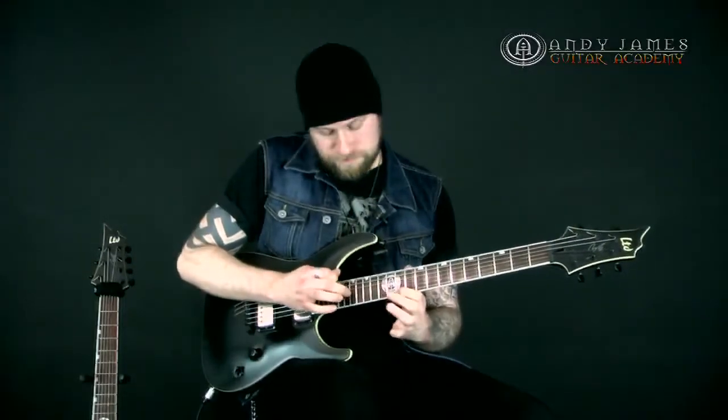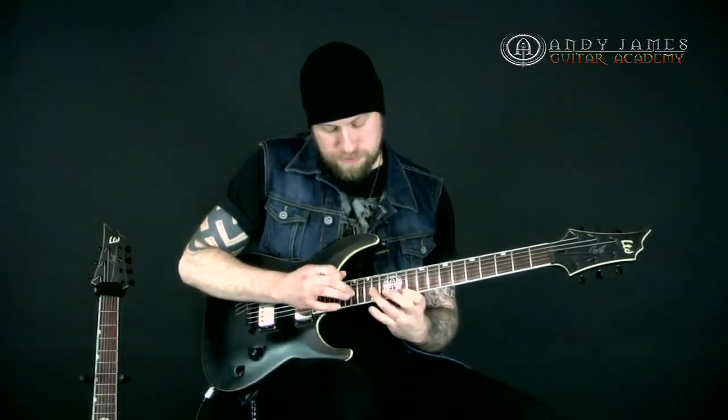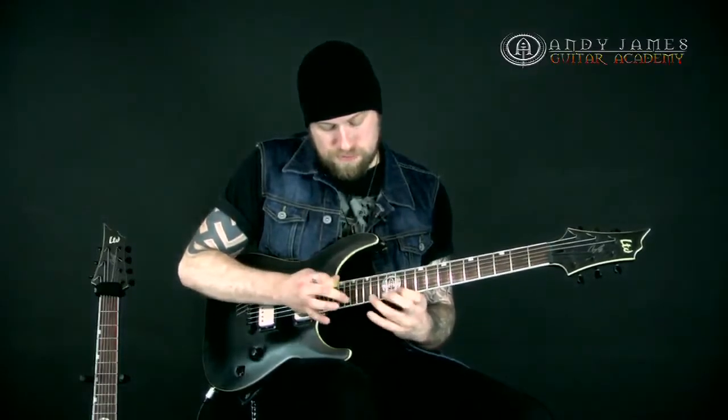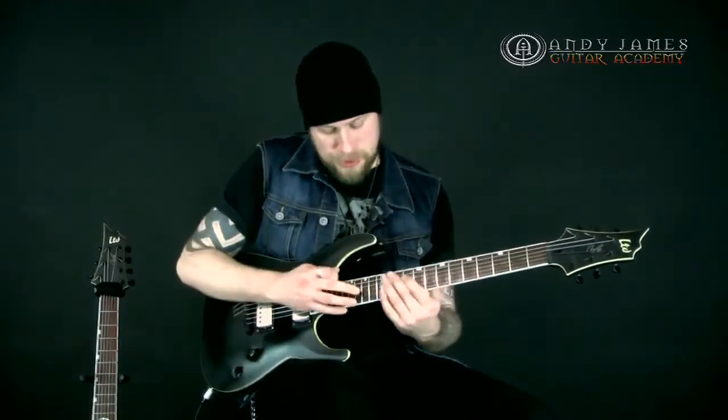You're just hammering on and then tapping the 17th fret, and that's it, and then just keeping the left hand the same. So again, it's something cool that you can do, and you can move that around as well.